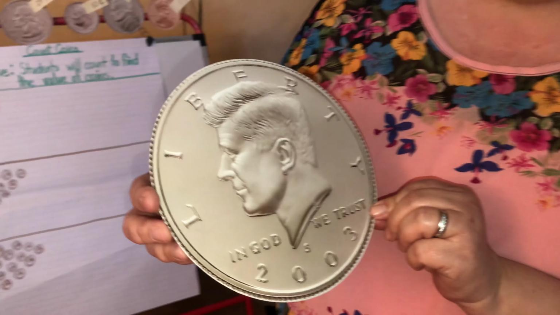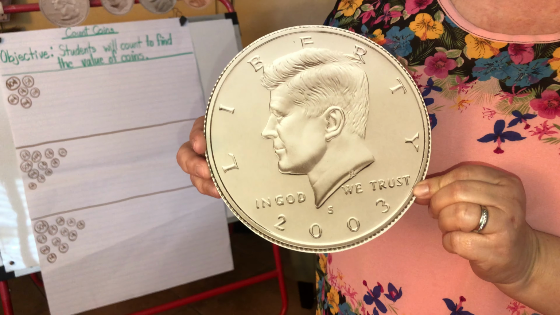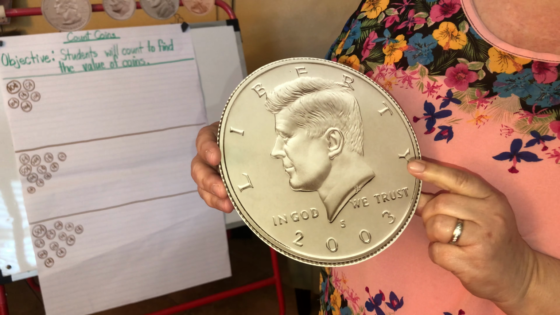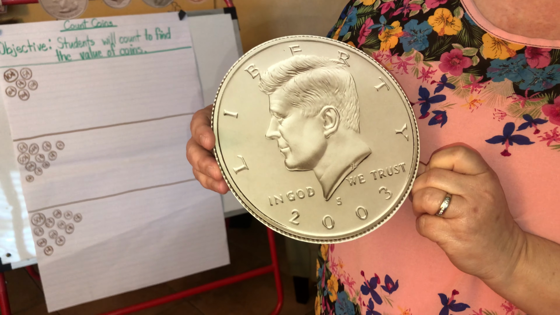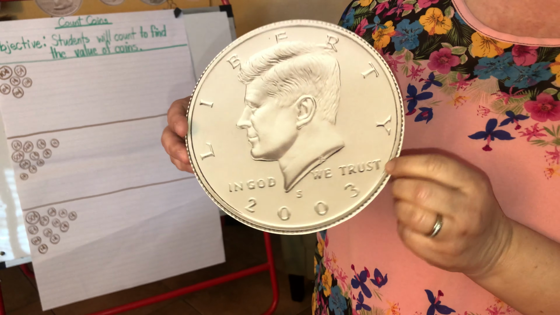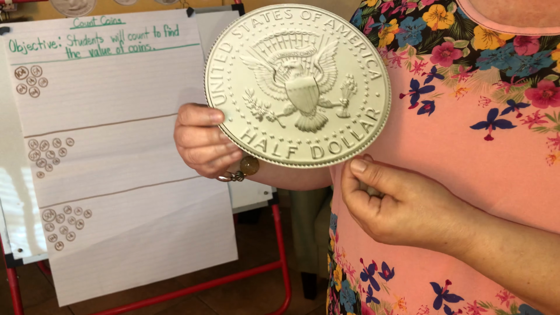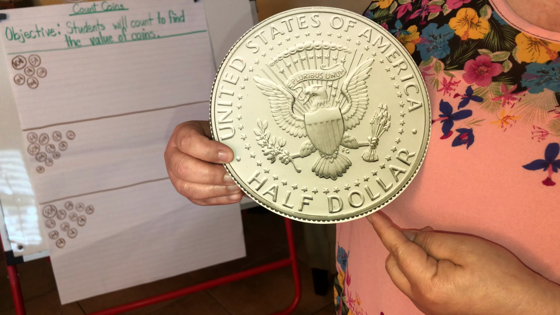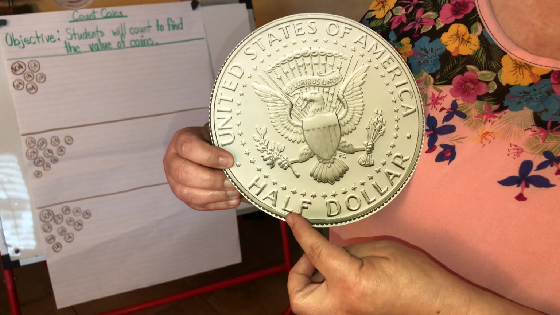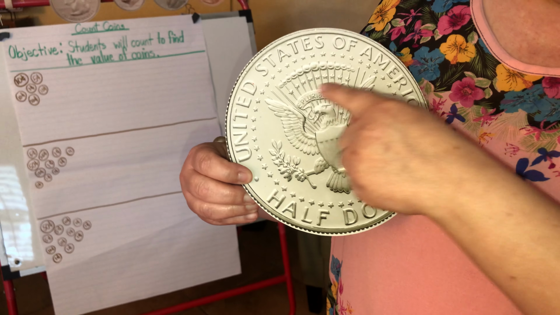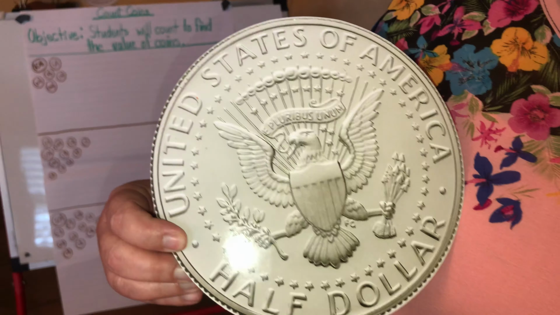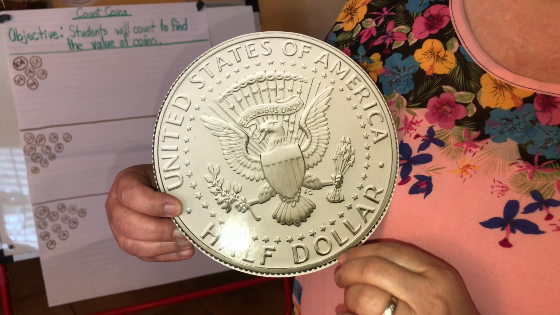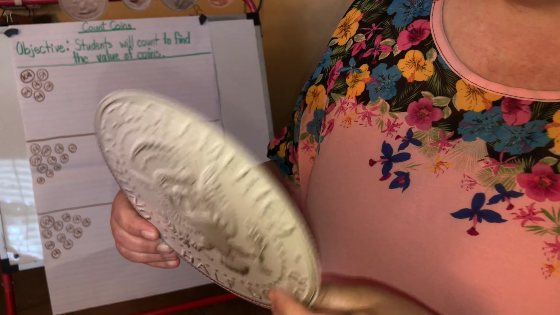Okay, if you look at it, you see it is silver. It's very large, much larger than the quarter. It has a picture of John F. Kennedy, which is one of our presidents from the past. And if you look at the back, it says $50. So that's what it's called. It doesn't say the value, but it says the name, $50. And here we see the presidential emblem. And not all $50 have the presidential emblem, but this one does.